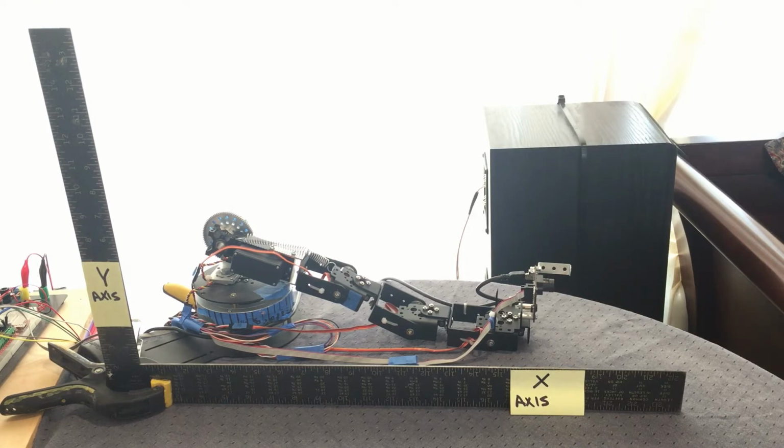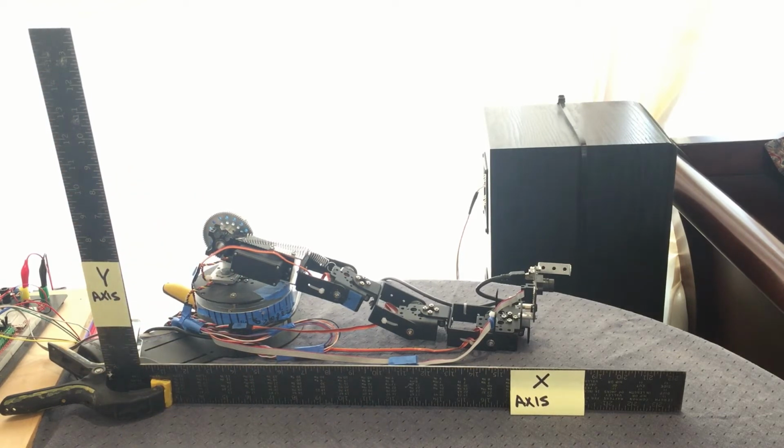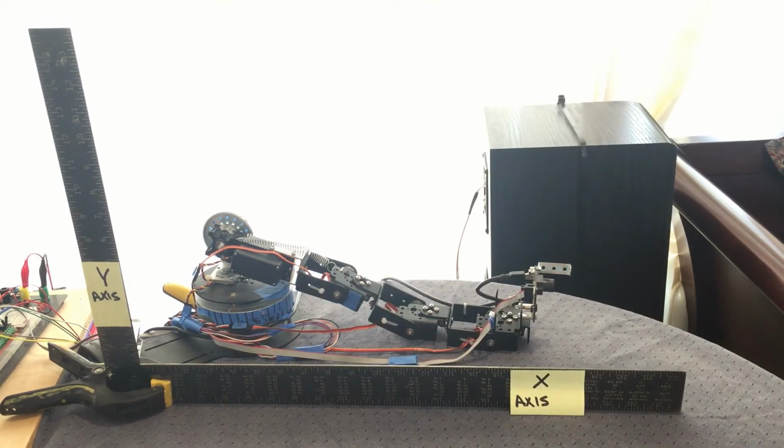So here we have an x-axis and a y-axis leading up. I'm only going to deal with 2 dimensions, not 3 dimensions. There's not going to be a z-axis coming out at us. That gets really complicated, and I don't need to do that for this application.